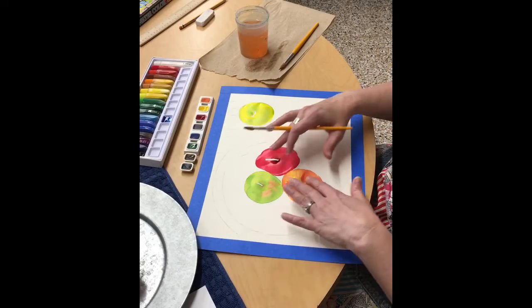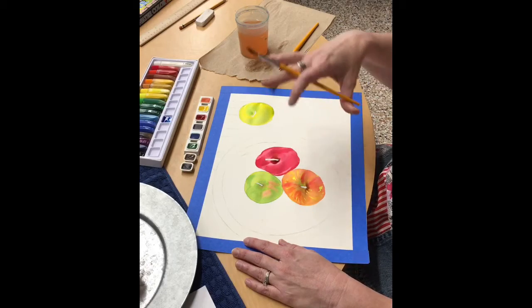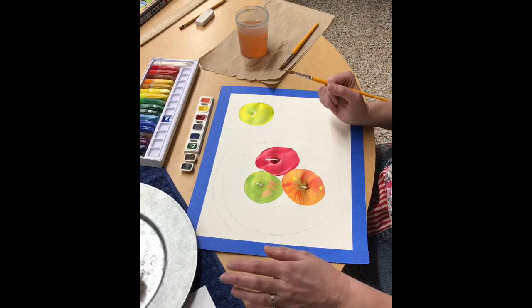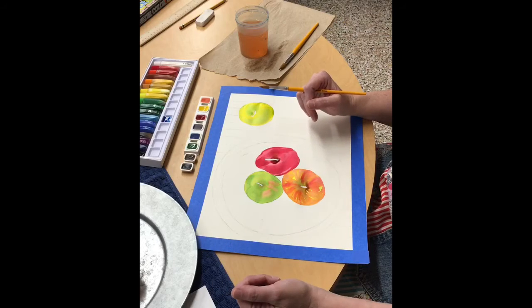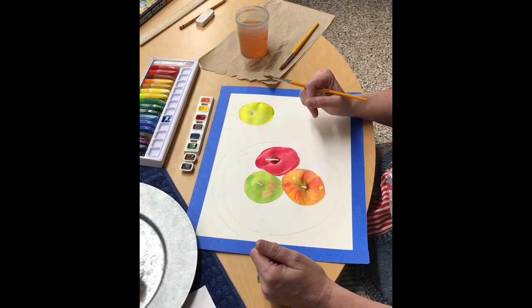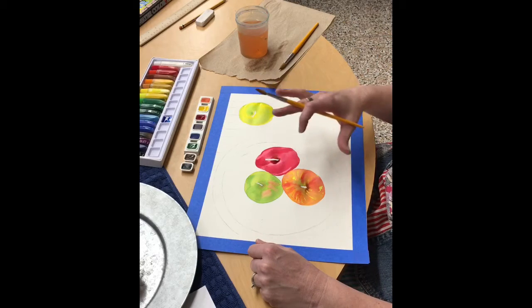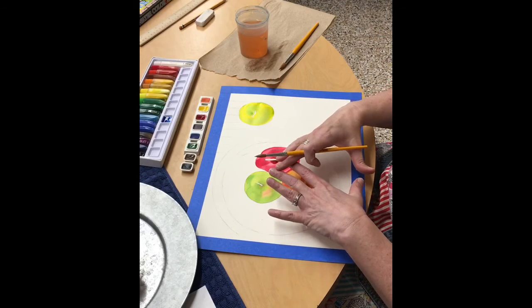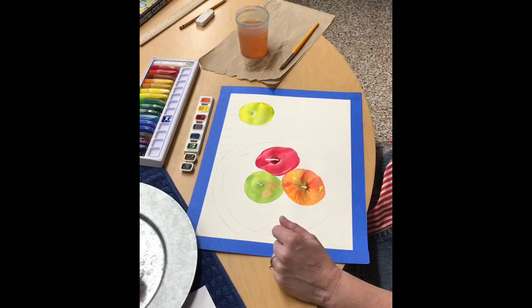So we have let our apples dry, and we are going to focus on the bird's eye view of the plate. Maybe you have a plate that you're using at your house and you really want to try to paint that. I'm using this silver charger, and there's really no silver that I have today for watercolor, so I'm going to give kind of an idea of the color beneath the apples.